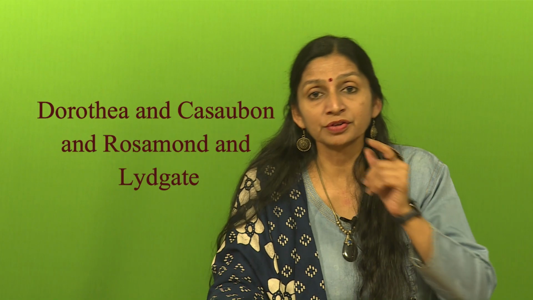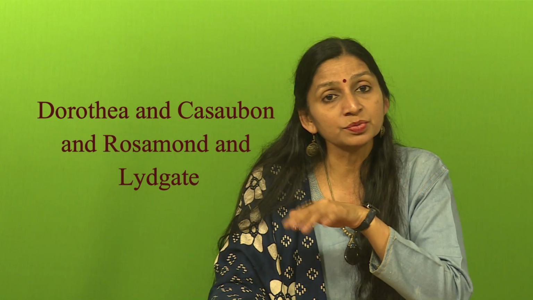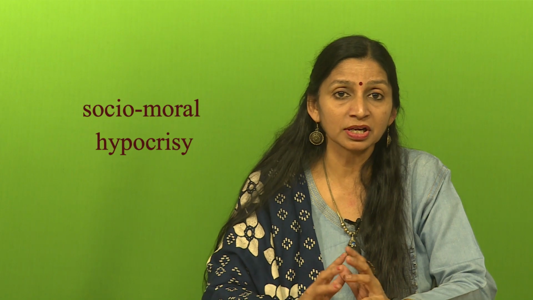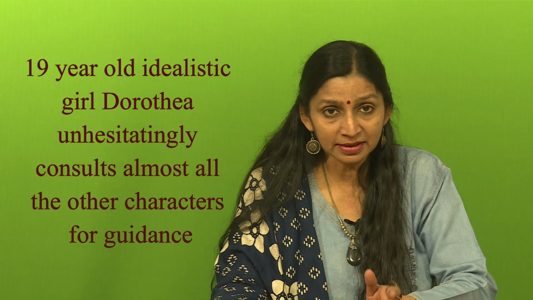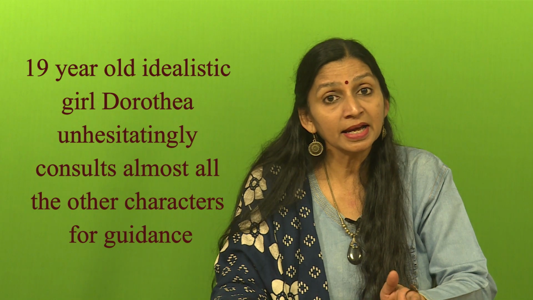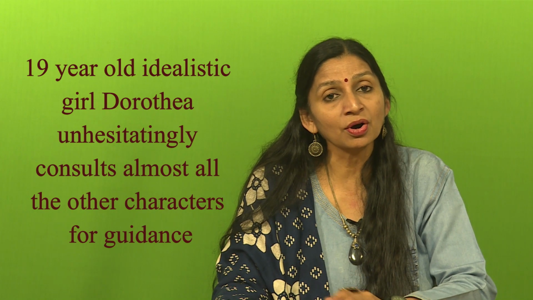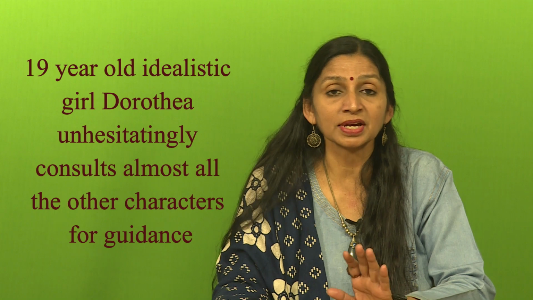The first critical observation is George Eliot's depiction of moral stupidity that is reflected through the marriages of Dorothea and Casaubon and Rosamond and Lydgate. The main plot of the novel is to reveal socio-moral hypocrisy. As we have read in the novel, the 19-year-old idealistic girl Dorothea unhesitatingly consults almost all the other characters for guidance and advice. She takes unreasonable and impulsive decisions in her life.